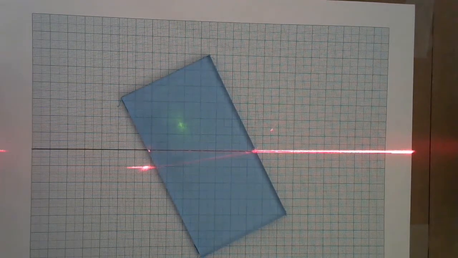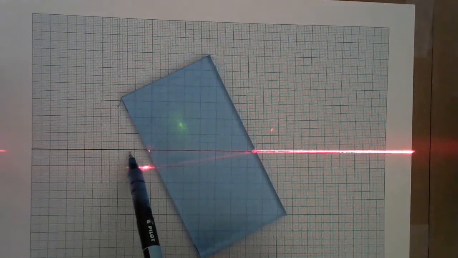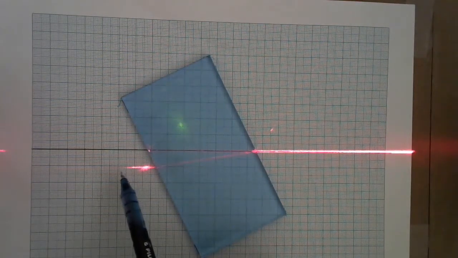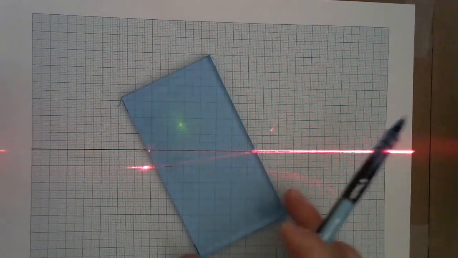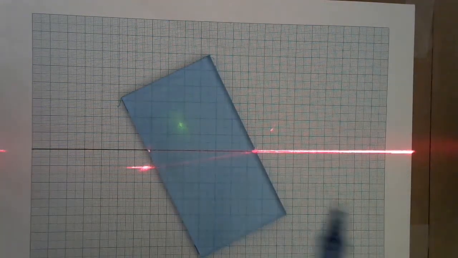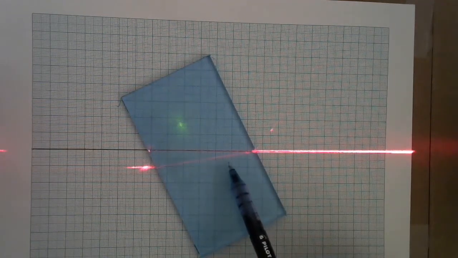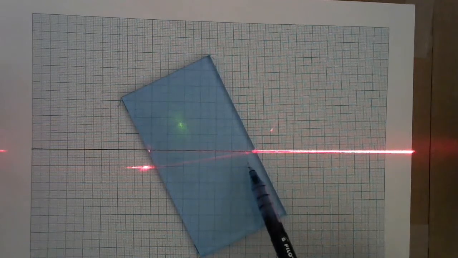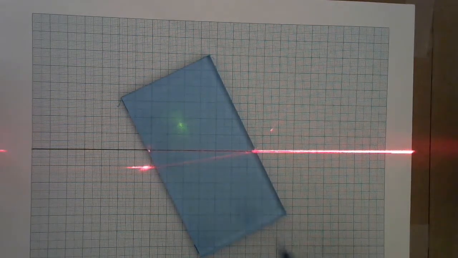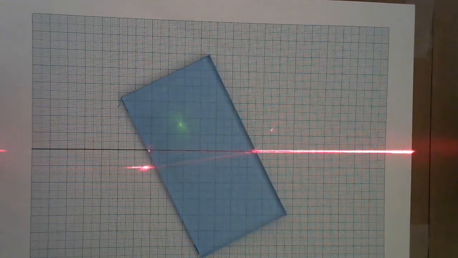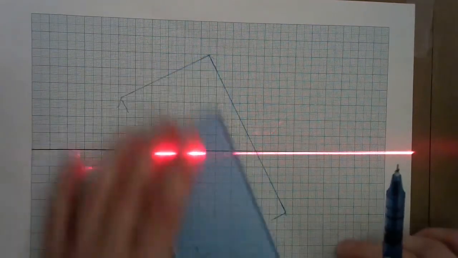So we want to verify whether the relationship between the displacement, so the distance from the original to the deviated beam, and the width of the block, so that is the width across the block here, related to a couple of angles. So one of them being the refracted angle, so looking at the refracted beam from the normal line, which I have yet to draw in, and then another angle called theta A, which is related to the incident and the refracted beam. So I'm going to just take the block out for a moment.